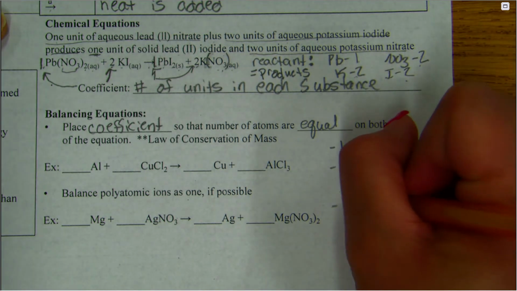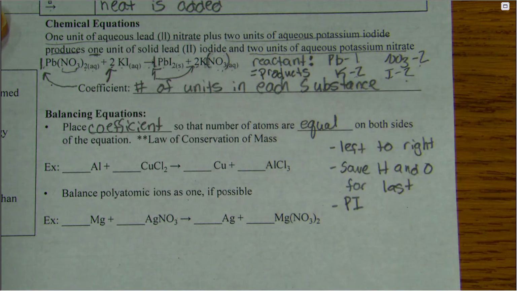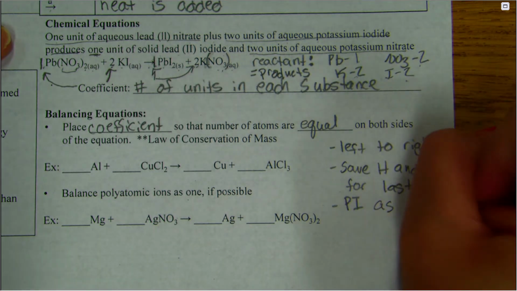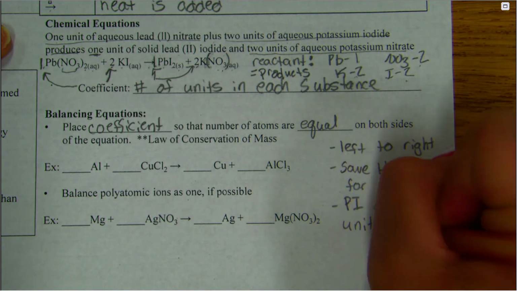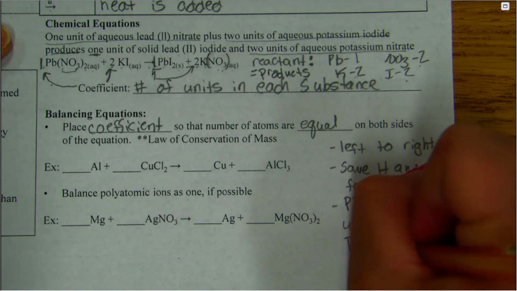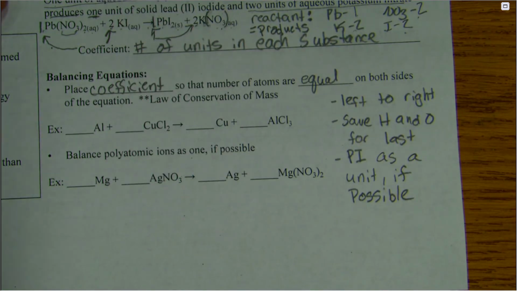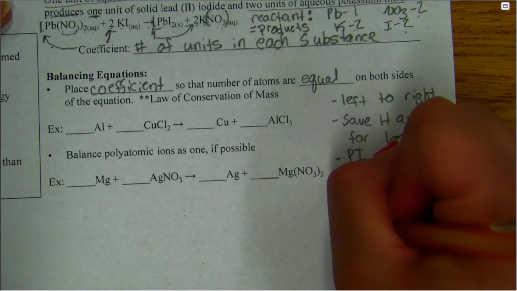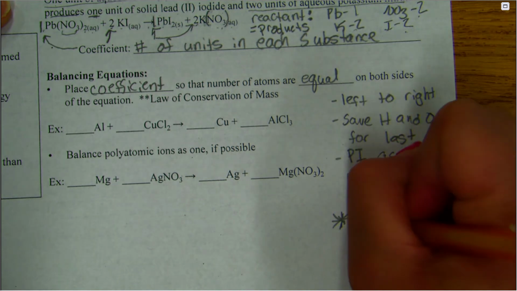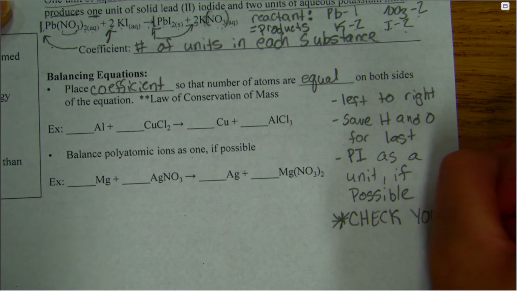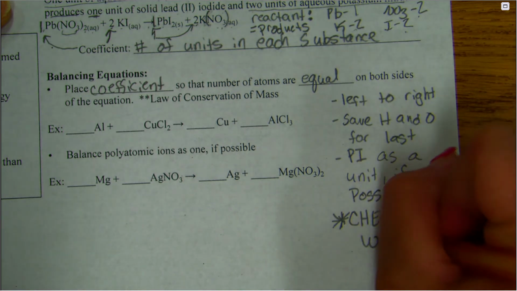We are going to balance polyatomic ions, and I'm just going to write Pi for polyatomic ion as a unit if possible. And our final rule, most important rule, so I'm going to star it, and I'm going to put it in all caps: check your work.